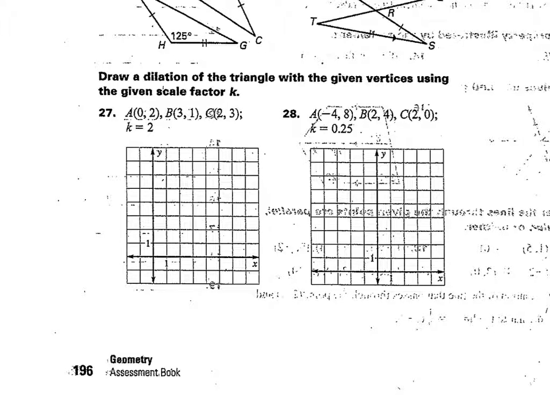Okay, we're going to jump down here to number 27 and 28. Now they're giving you the scale factor on each of these. So all you have to do is multiply the scale factor times each point, every piece of the puzzle here, and then you're going to get new points. So like, A prime is going to be what? B prime is going to be what?